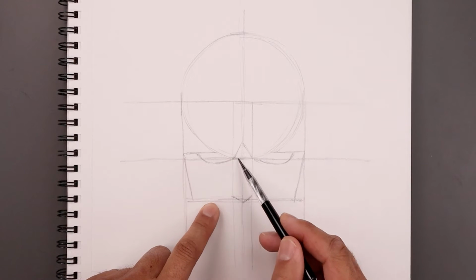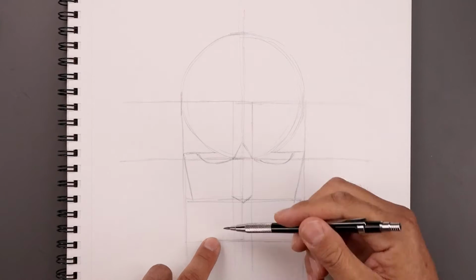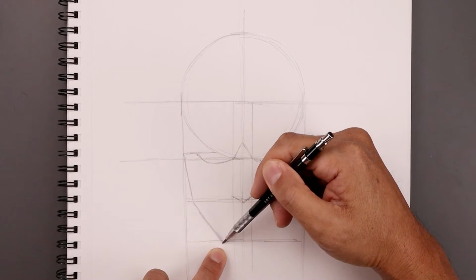Now I want to take the distance between the eyes and the tip of the nose and duplicate that across the bottom of the chin. Let's angle the jaw, coming down and then in towards the chin.